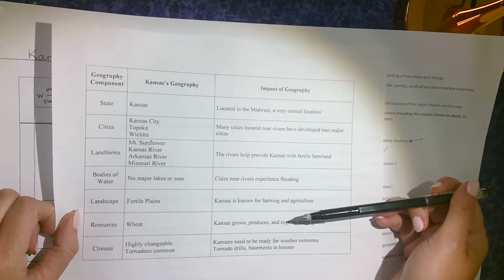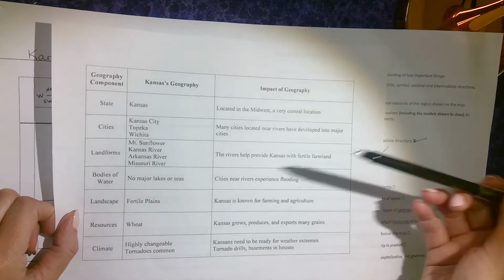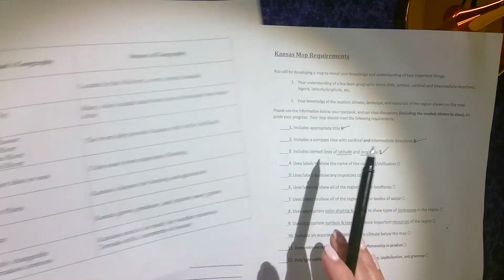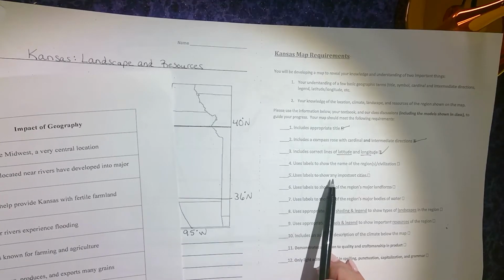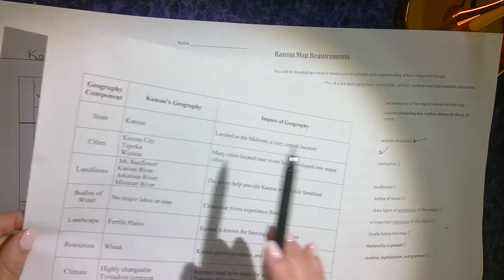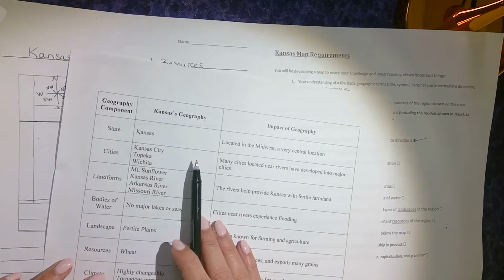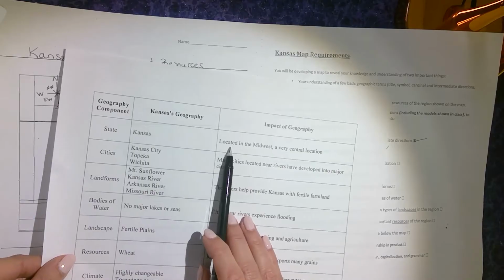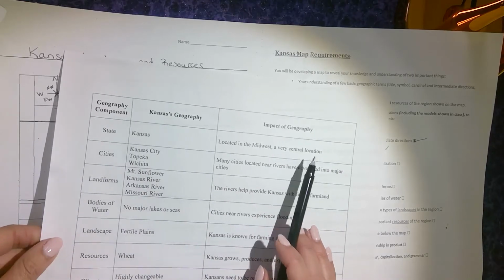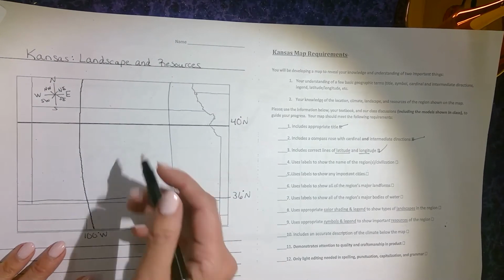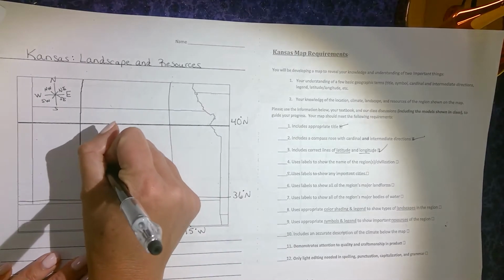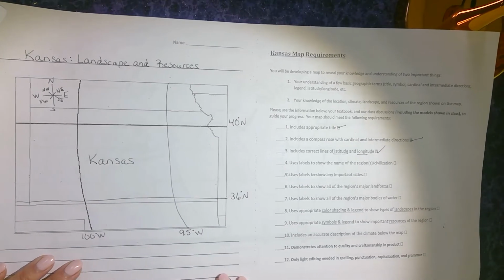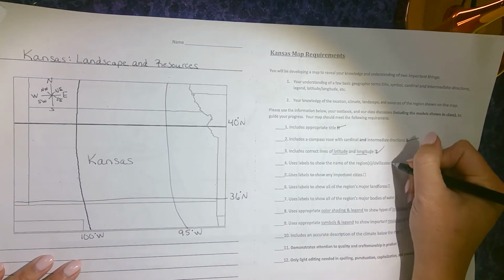This side of the notes will help us with the climate later on, but we're really focusing on this column here. So the name of the region or civilization. Well, Kansas is not a civilization, so we're going to go with the state. In that case, this is the name. Kansas is located in the Midwest. It's a very central location. We're going to write the name Kansas right in the center. I've now completed step 4, so check off that step now.